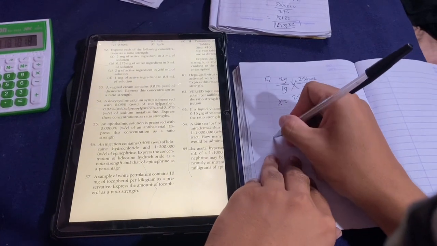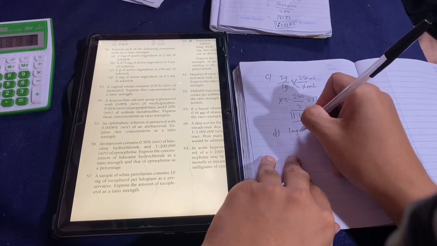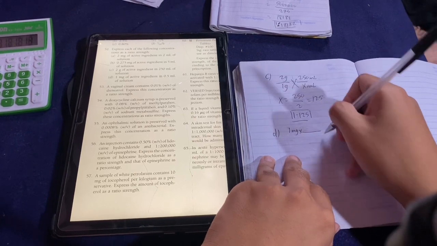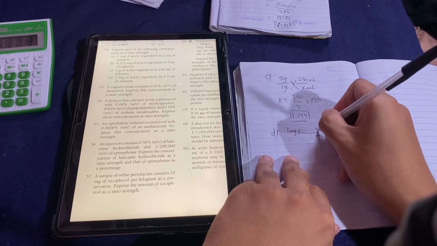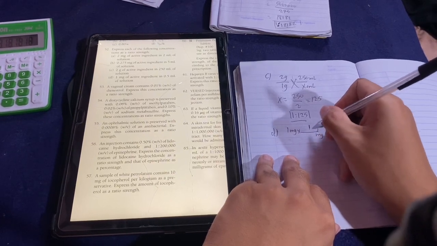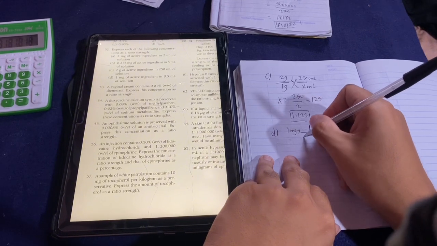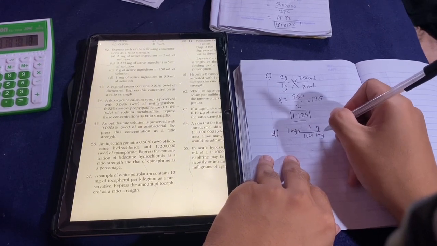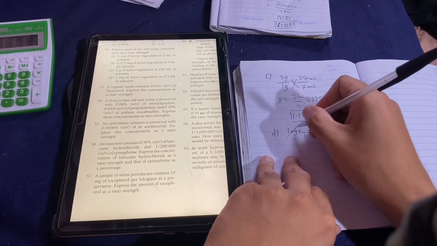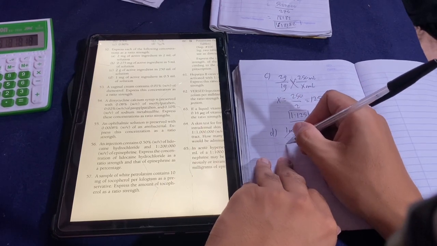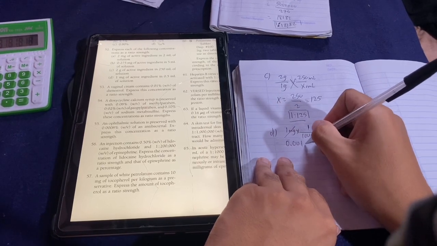Let's go to D. It says 1 mg. So 1 milligram, we convert it into grams. Here the milligram is at the bottom and the gram is at the top. The gram is the biggest, so here is 1, and how many milligrams in one gram? 1,000. So cancel out this with this. Then 1 will be divided by 1,000, which is equal to 0.001. So this is now in grams.